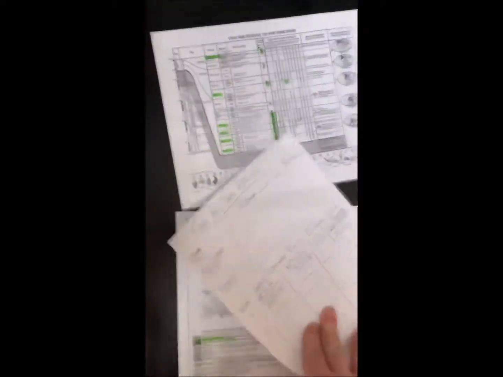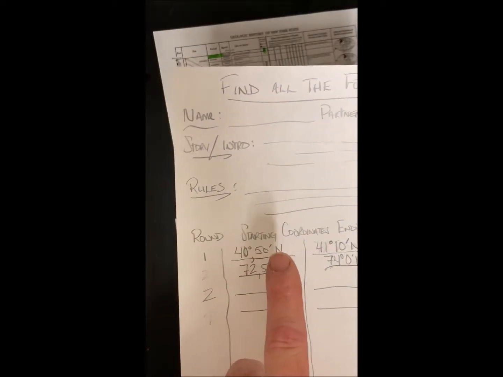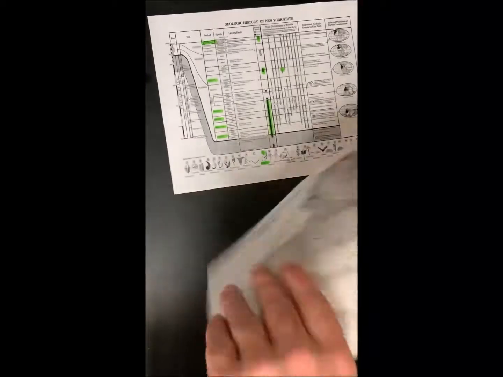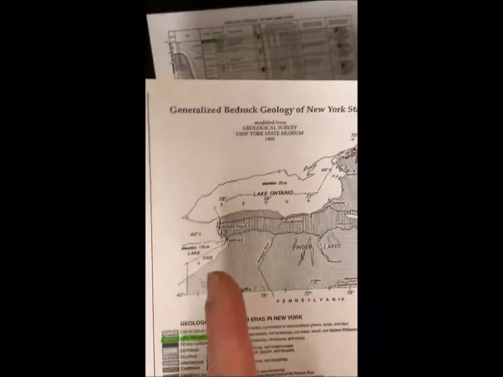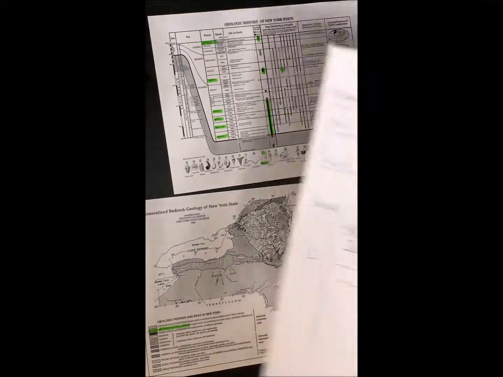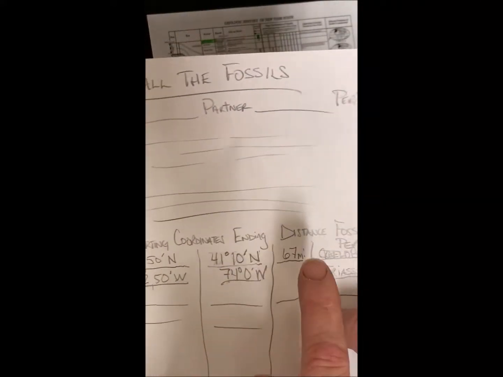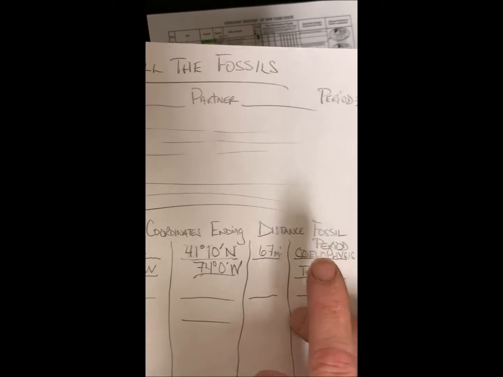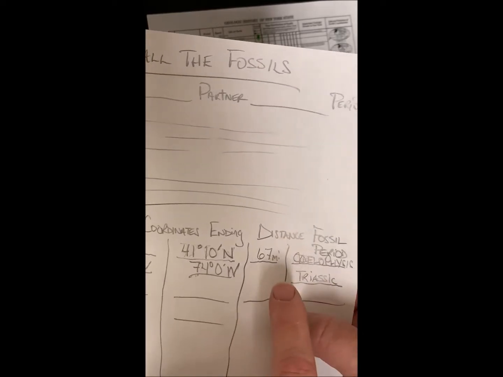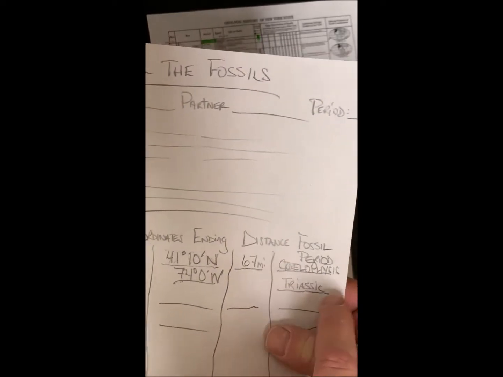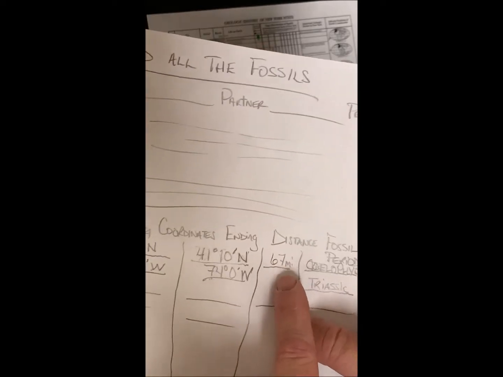So what students would do is have their starting coordinates. This page also has latitude and longitude. It's a great review of that. I forgot to put that in my aims. I'll have to add that. So we're going to record their starting latitude and longitude. Then the distance traveled, the name of the fossil, the Coleopsis, and the Triassic period. So it took them 67 miles.